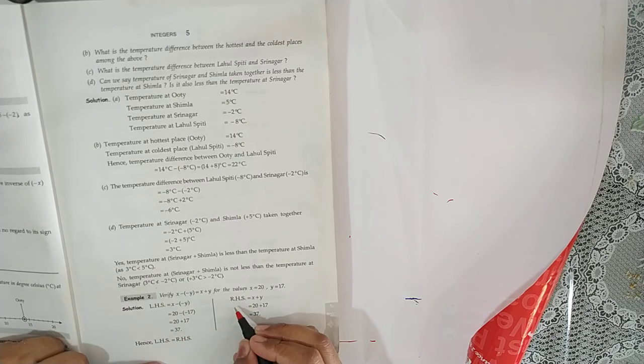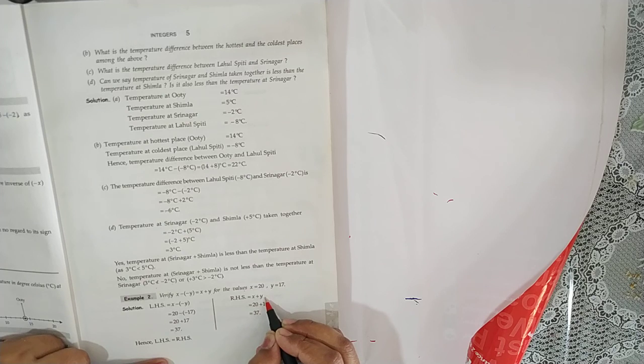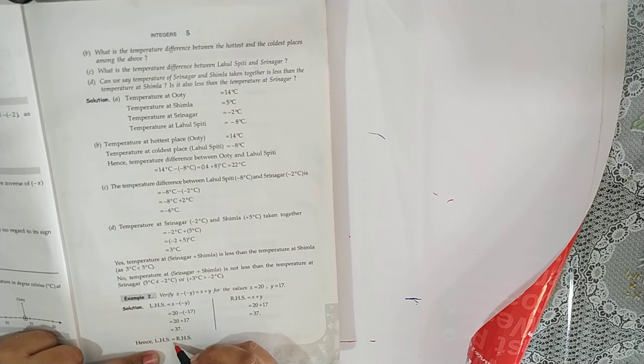Now we will move on to the right hand side. Right hand side is equal to x plus y. Now put these values, 20 plus 17, it becomes 37. So here LHS equals RHS. It means it is verified. Move on to the next question.